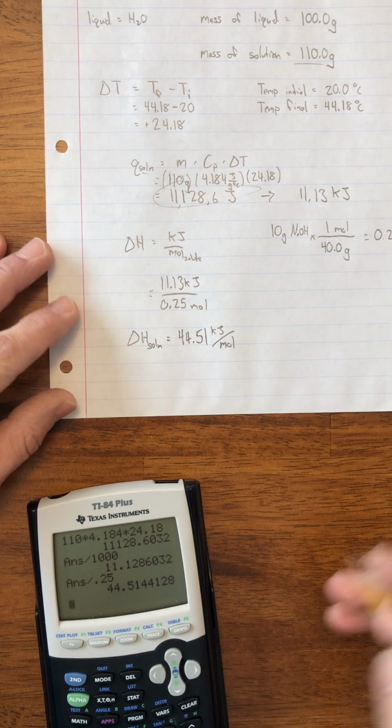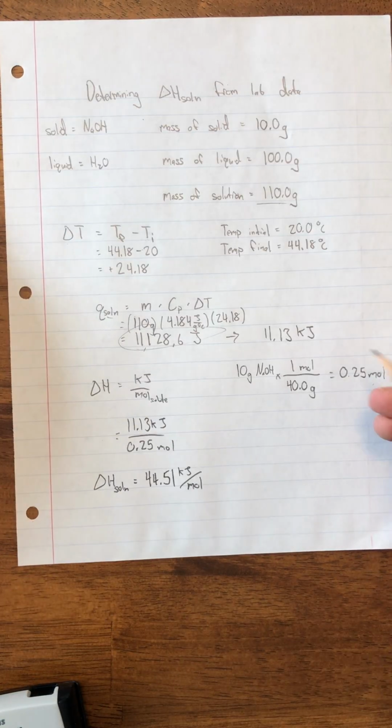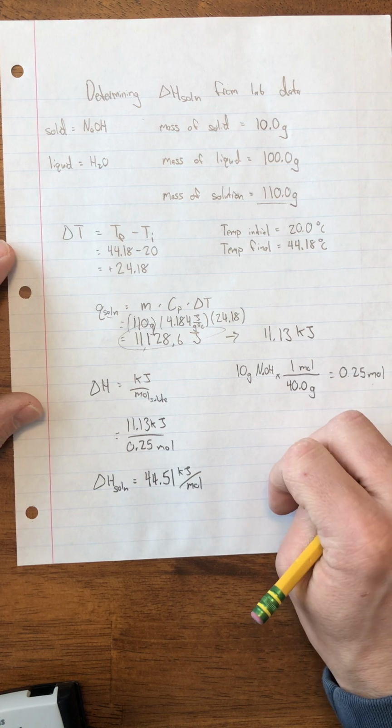All right, and you're going to do that same calculation for 2 different solids.